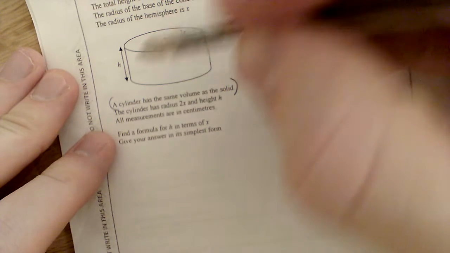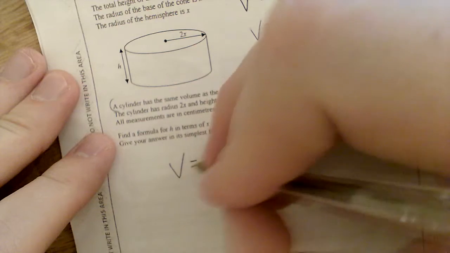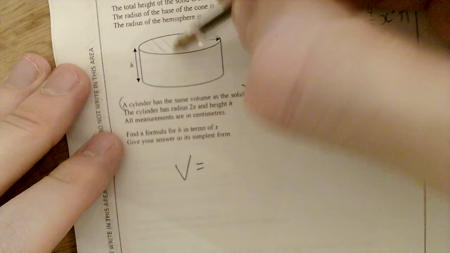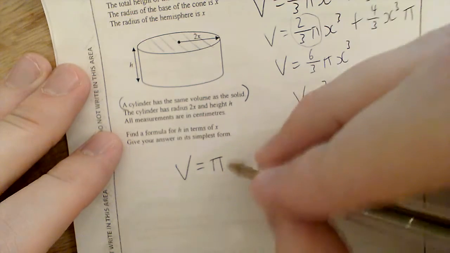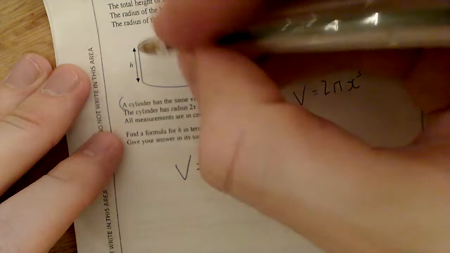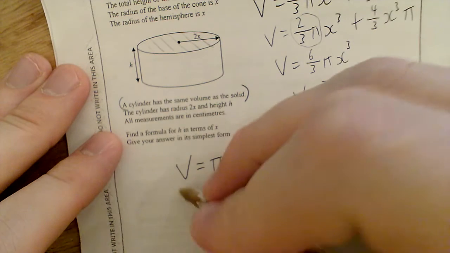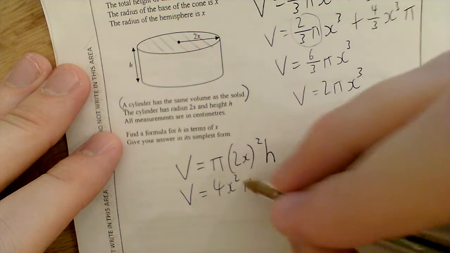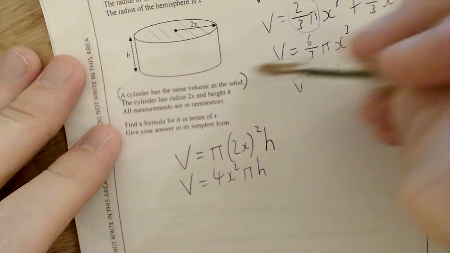Now the volume of a cylinder, V, is equal to, you're not given it here, but because it's a prism, you just find the area of the cross section and then multiply it by how far it's stretched out. So the area of the circle is pi r squared, the radius is 2x, so it's pi times 2x squared, and then you're going to multiply that by how far it's stretched out, which in this case we refer to as h. So that becomes 4x squared, because you've got to square the 2 as well, 4x squared pi h.